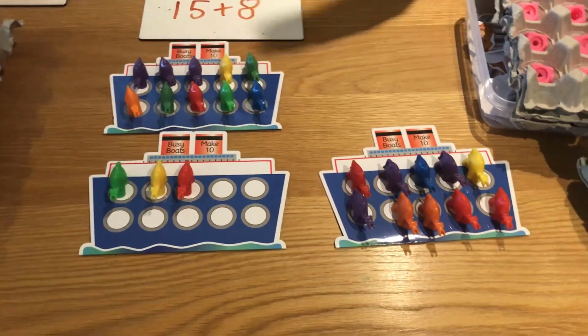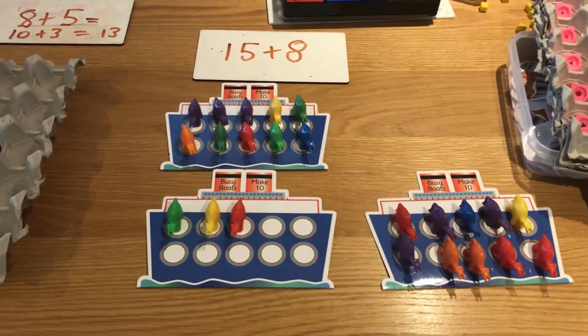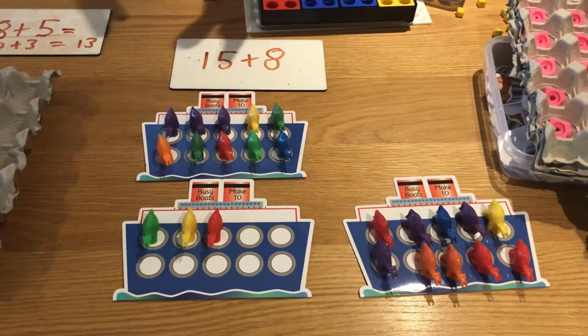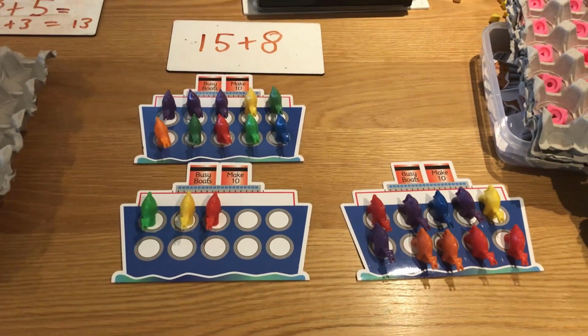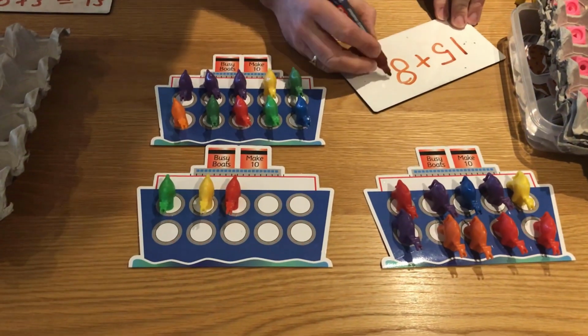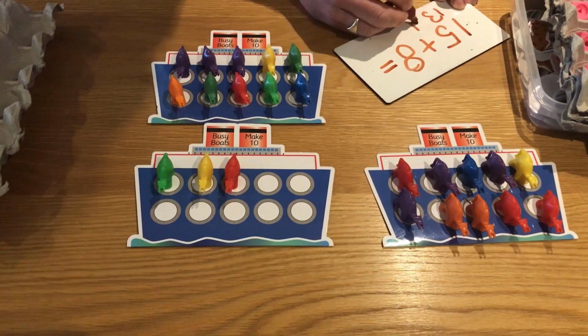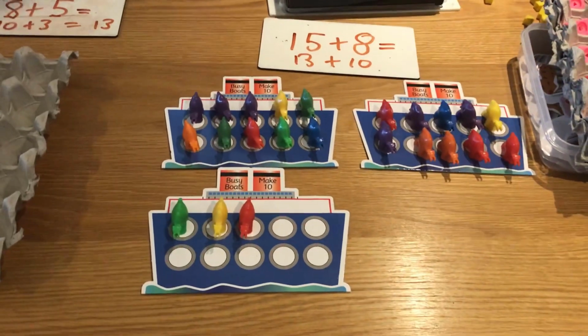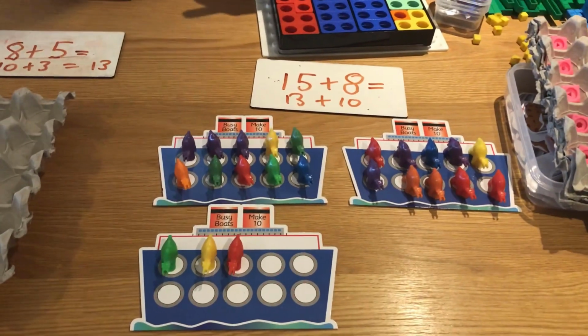So you can see how many different ways, just by manipulating the calculation, we can play around. With a visual, it's really, really easy. But again, the more you do it, the easier it becomes with abstract calculations again. So 15 add 8, what we did, we passed 2 over. So the calculation is now 13 add 10. Or 20 add 3, depending on which way you want to look at it.